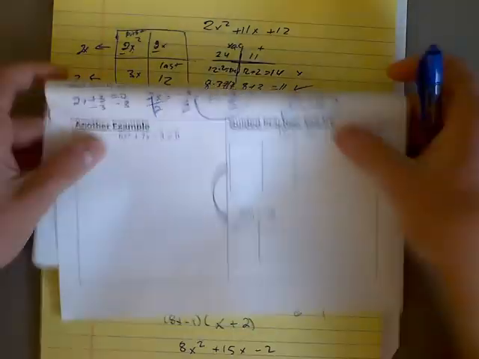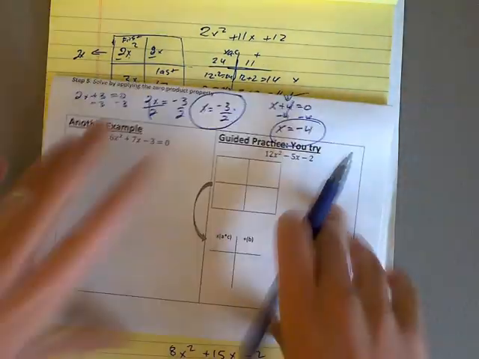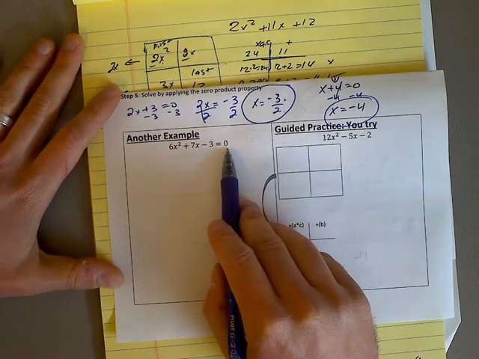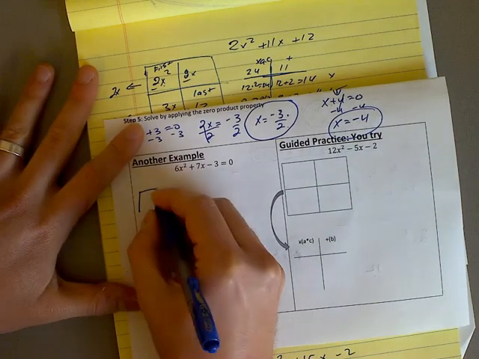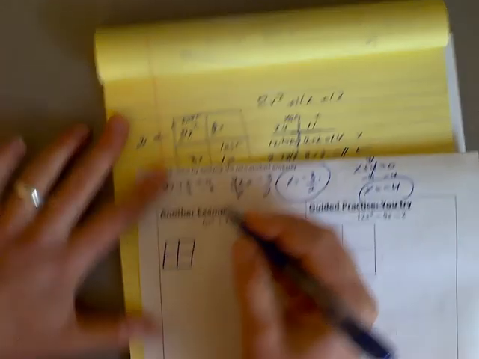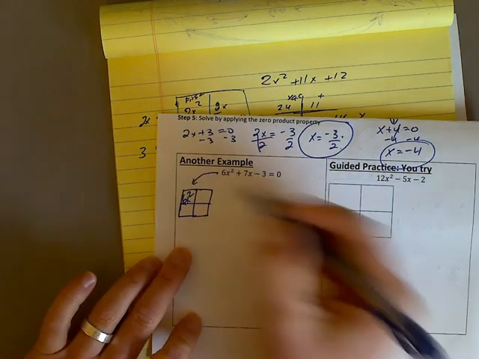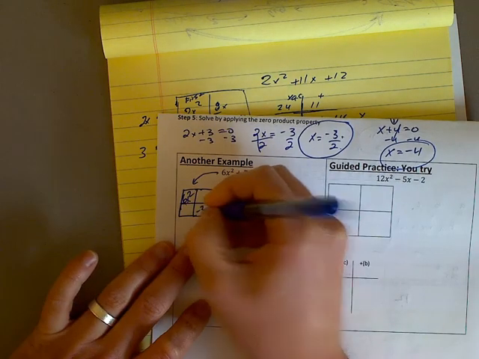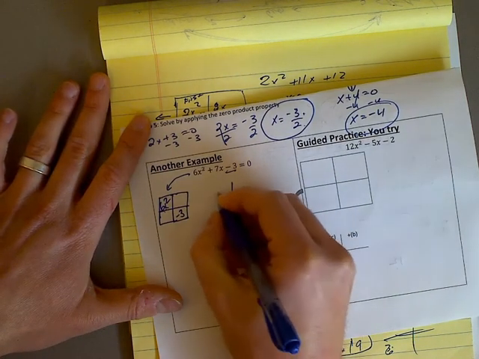Alright, let's talk about one more example, kind of laid out in one place. So 6x squared plus 7x minus 3. What x values would make it 0? So we'll start by making the box. Let's put the first term, 6x squared, in the first box. And then 3, be careful there because it's negative 3, will go into the last box.